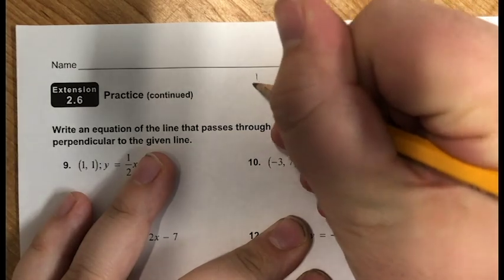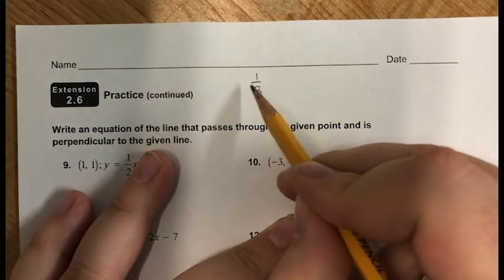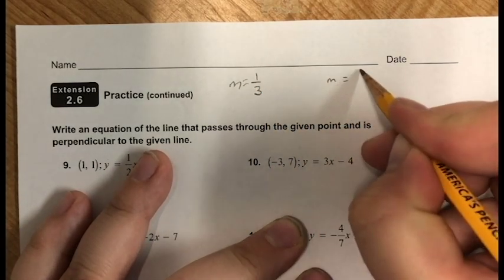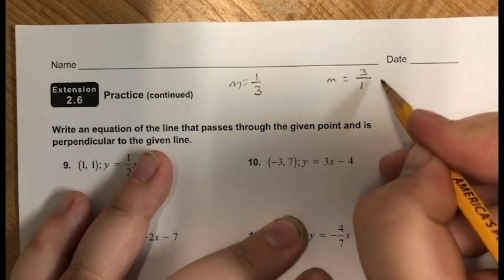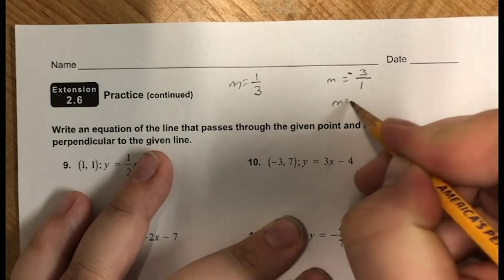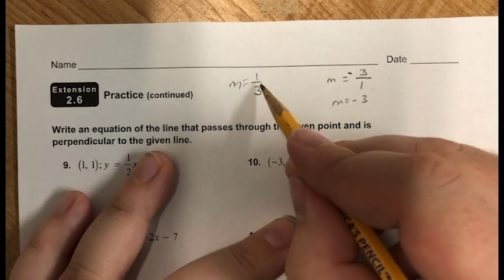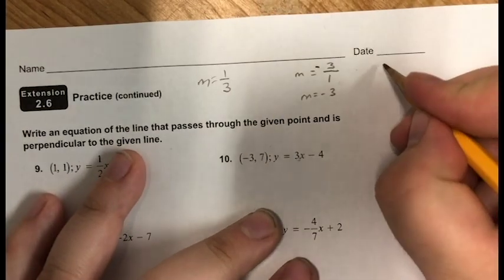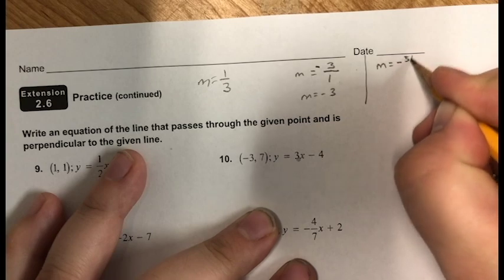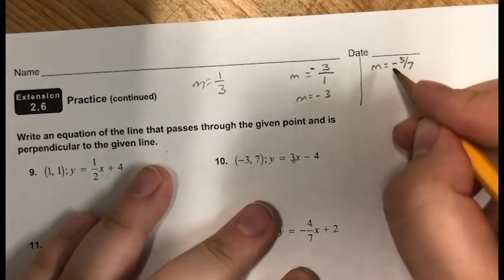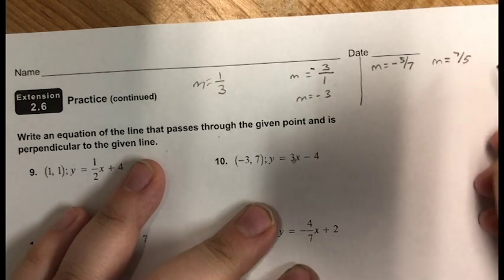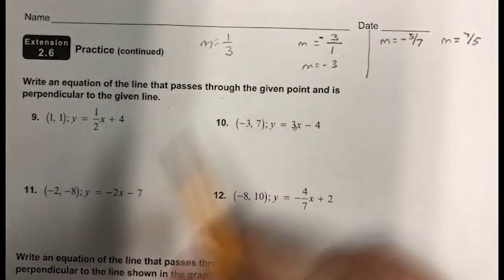Let me explain what I'm saying. If I have a slope of 1/3, its negative reciprocal would happen to be 3/1, because this is the reciprocal, but then it's the negative reciprocal. Or we could simply say that the negative reciprocal of 1/3 is -3. But we can also do a different one. If I gave you a slope of -5/7, this guy's negative reciprocal would happen to be +7/5.